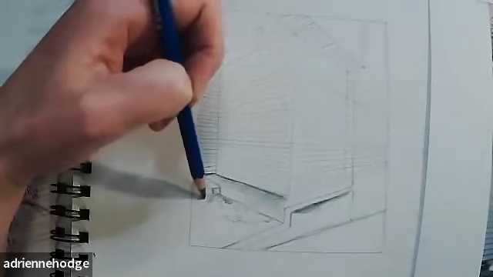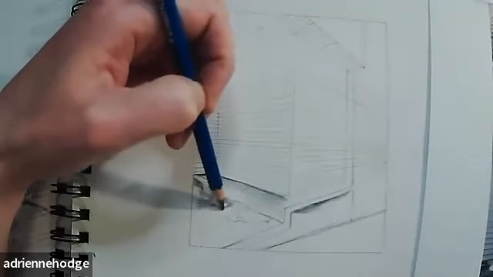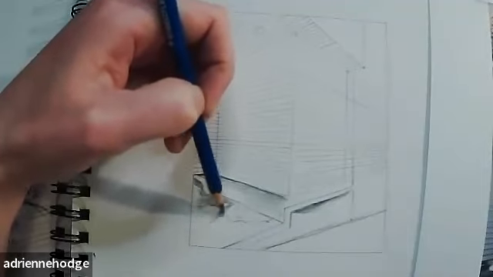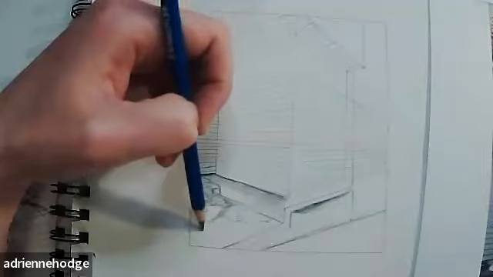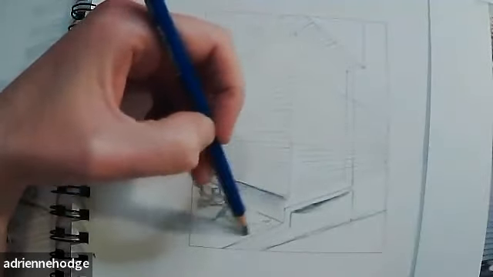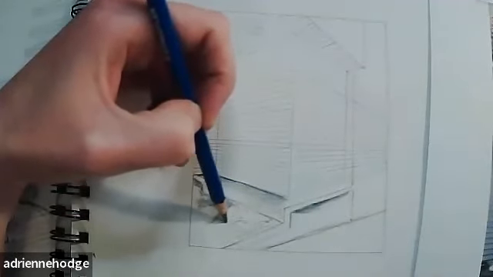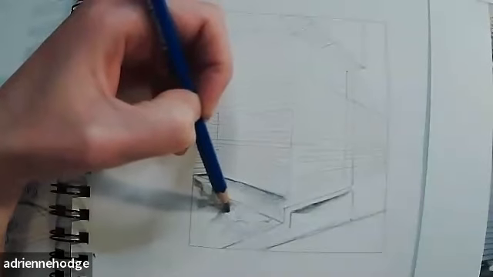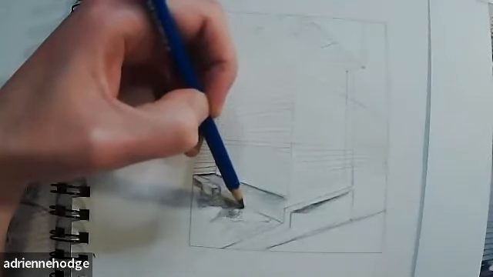But even the value that I'm adding here, I'm still following the contours of the surface here, which is the driveway, and it follows the same path as this line, right? So I'm just making my value follow the same path as those orthogonal lines that would be traveling to the vanishing point.